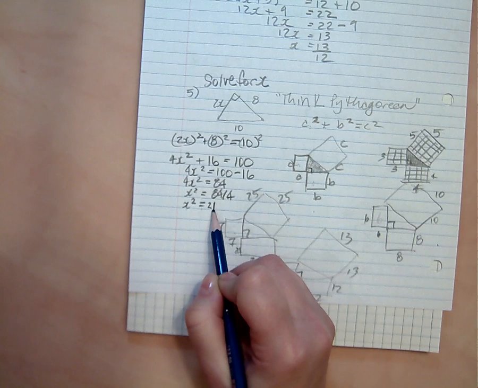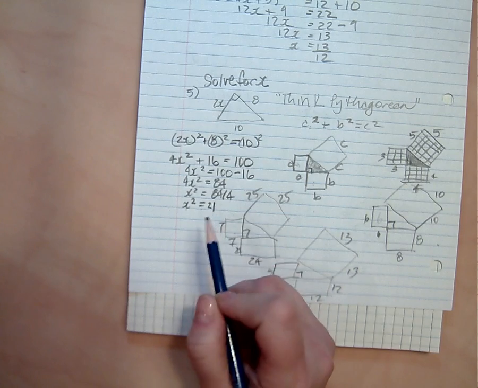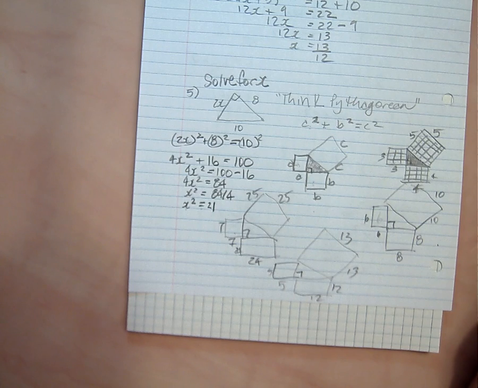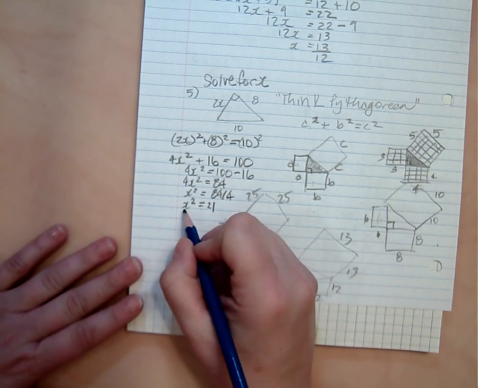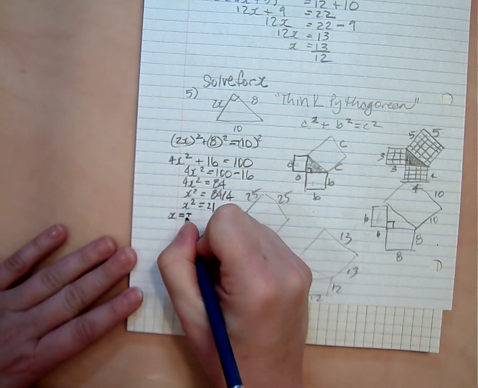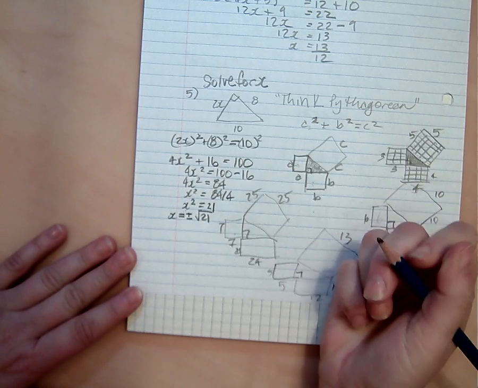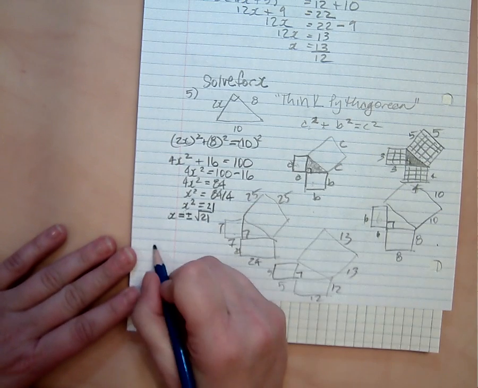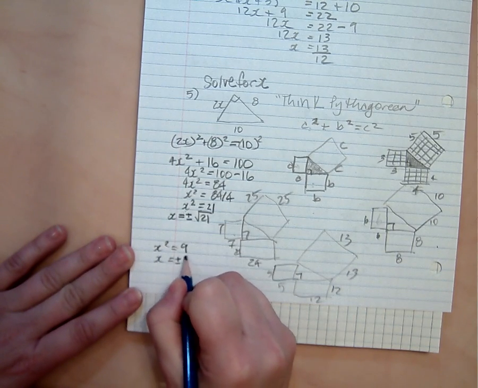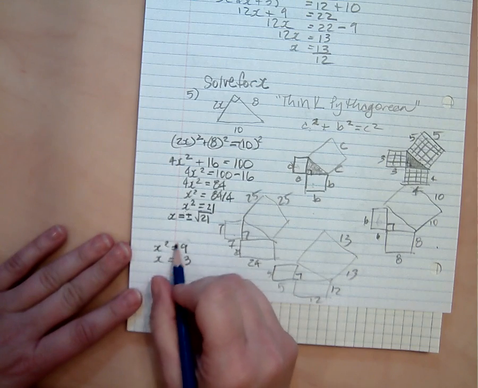Now, it would be nice if it was 9, 16, 25, 36, 49, 64, 81, 100, 121, 144, and so on, a perfect square number, but it's not. So we just have to answer the question the way we know, which is, if something squared equals 21, then x will be plus or minus the root of 21. Just like if x squared is equal to 9, x will equal plus or minus 3, plus or minus whatever the root of this is.